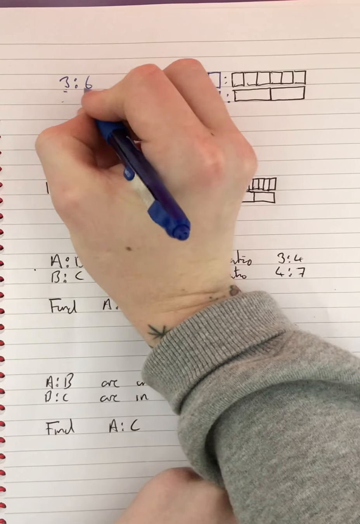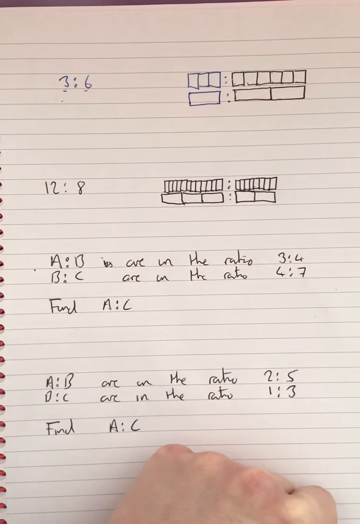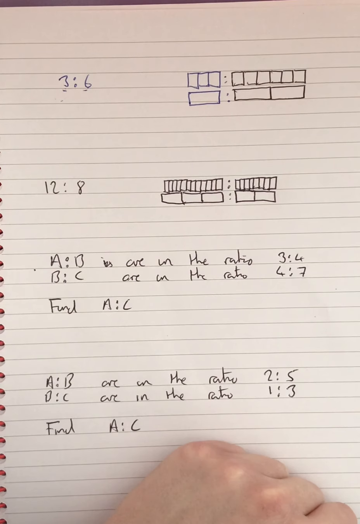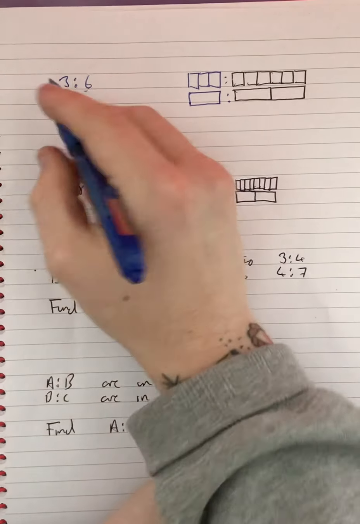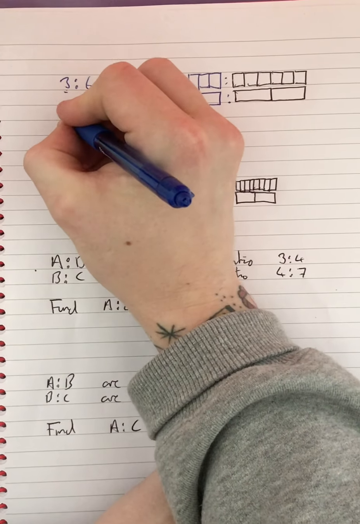So what you do is you look for a common factor, the highest common factor if we're simplifying it to its simplest form, which is 3, and you take that factor out of it.